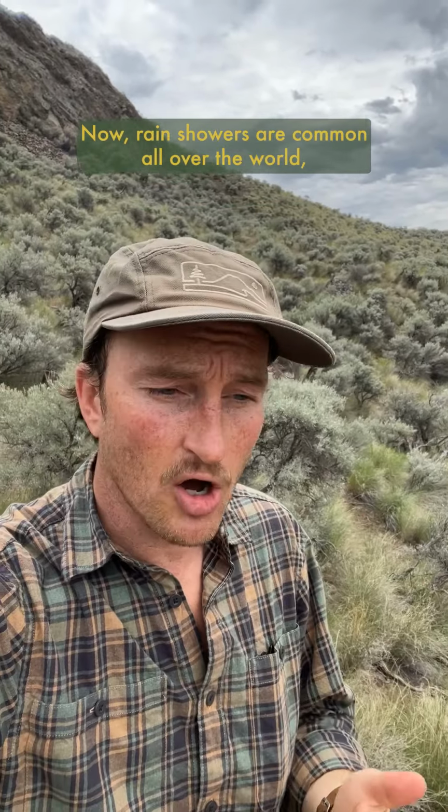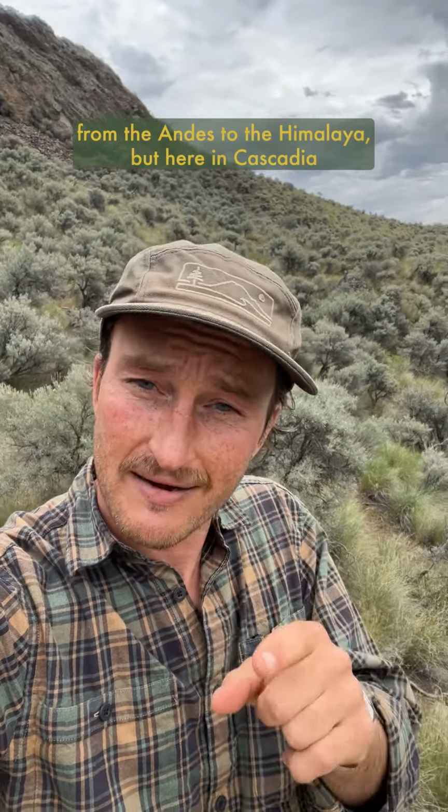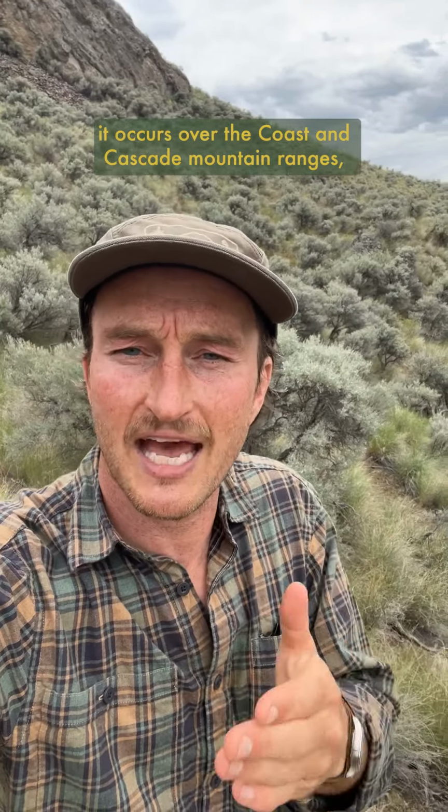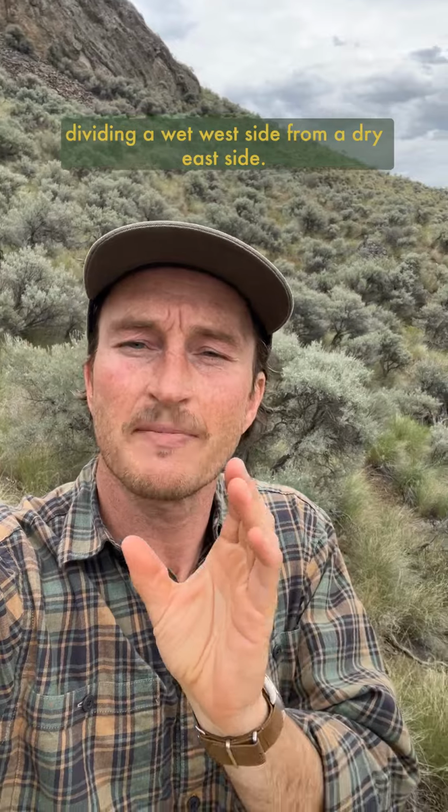Now, rain shadows are common all over the world, from the Andes to the Himalaya, but here in Cascadia, it occurs over the coast and Cascade mountain ranges, dividing a wet west side from a dry east side.